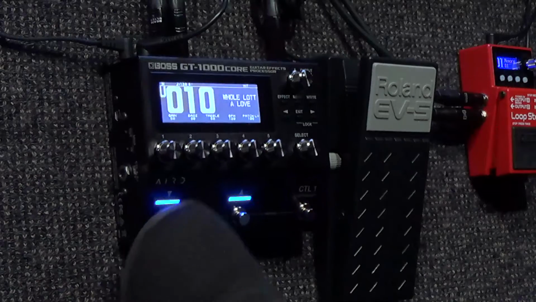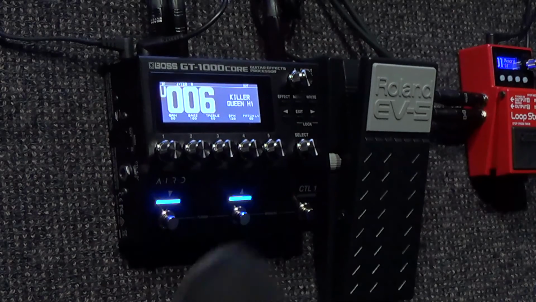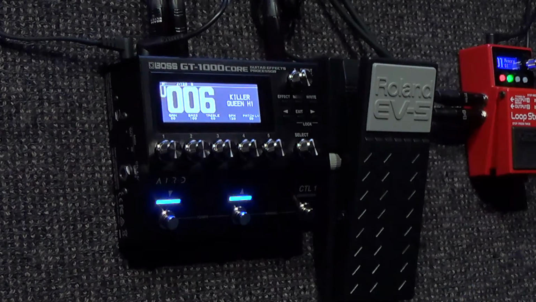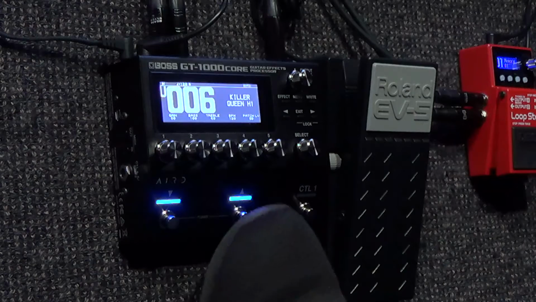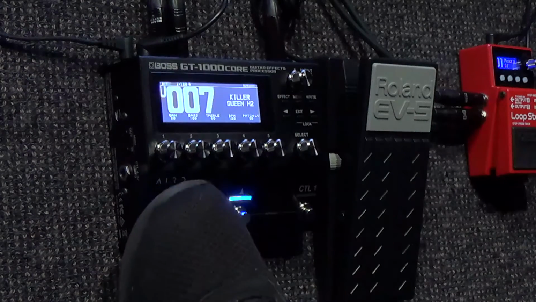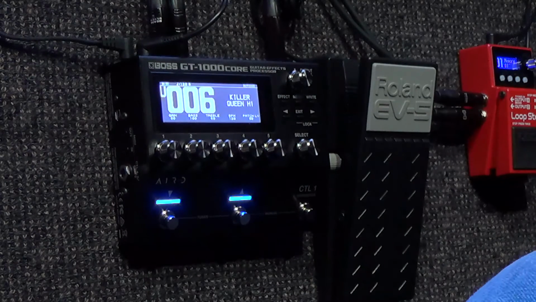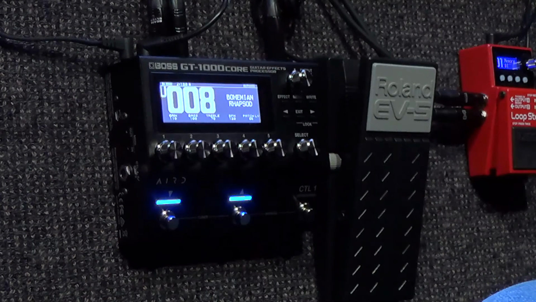I used the different harmonies as well, so there was diatonic pitch shifting, so intelligent harmonies there. And because Brian May uses very complex harmonies, I actually used 2 different patches for those harmonies. So, and then on to the big riff.